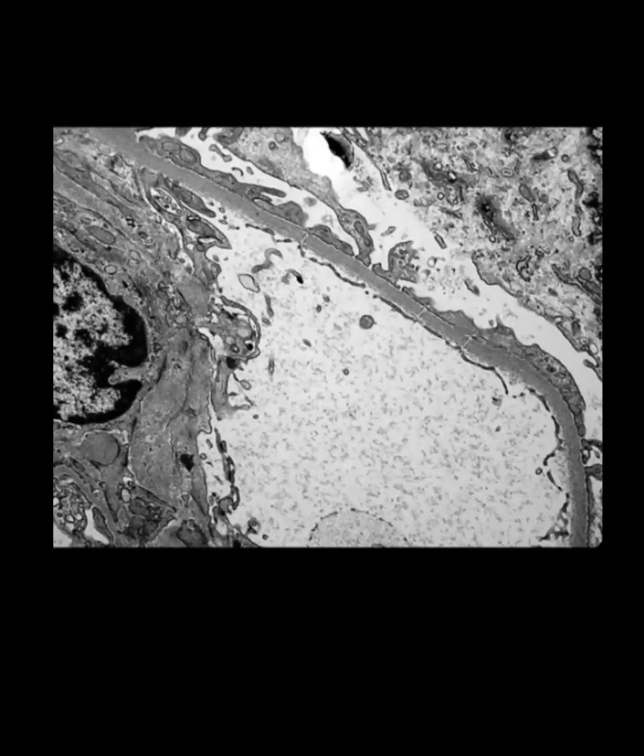You should be seeing the basement membrane. You know that the normal thickness of the basement membrane is roughly 280 to 450. It goes to 600 in case of membranous nephropathy, and it goes to 800 especially in diabetes.